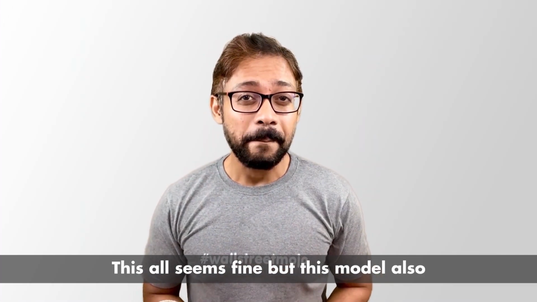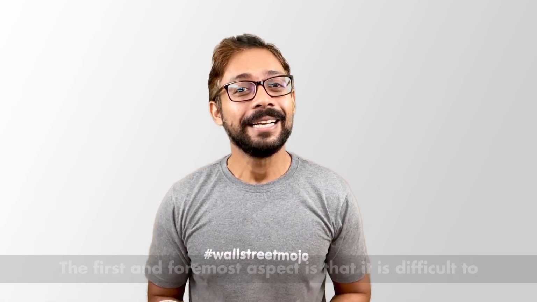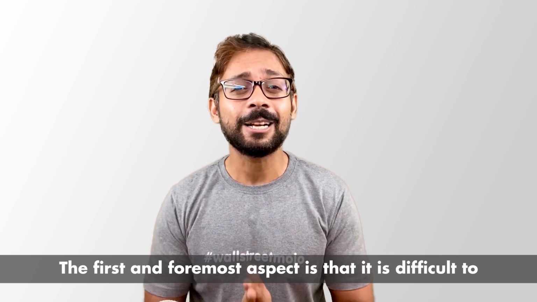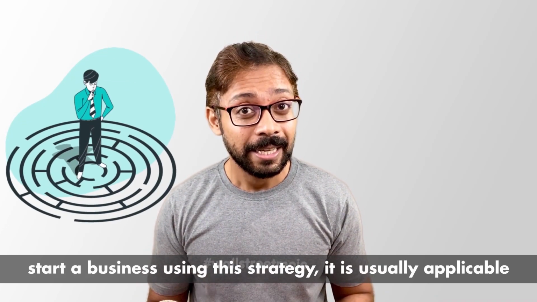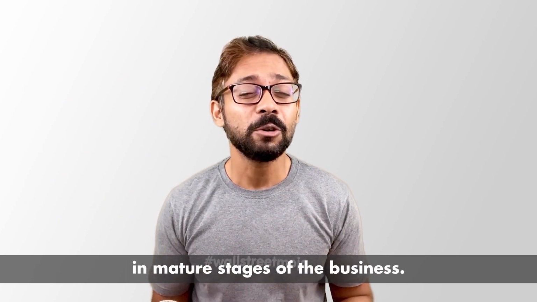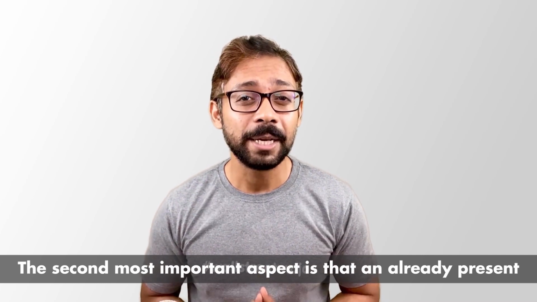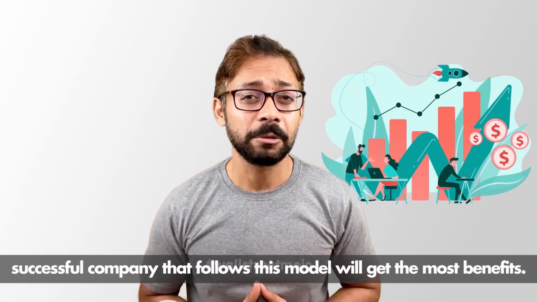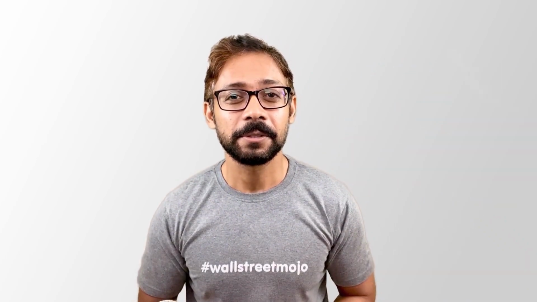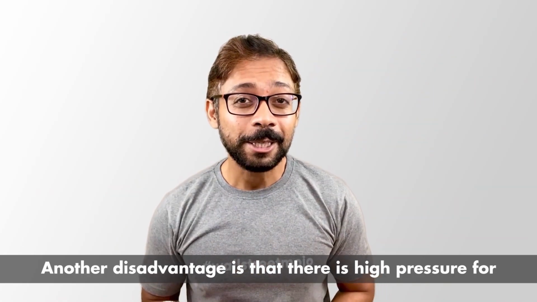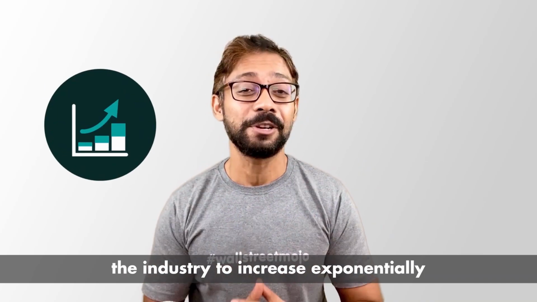This all seems fine, but this model also has a lot of disadvantages. The first and foremost aspect is that it is difficult to start a business using this strategy. It is usually applicable in mature stages of the business. The second most important aspect is that an already present, successful company that follows this model will get the most benefits. Another disadvantage is that there is high pressure for the industry to increase exponentially.